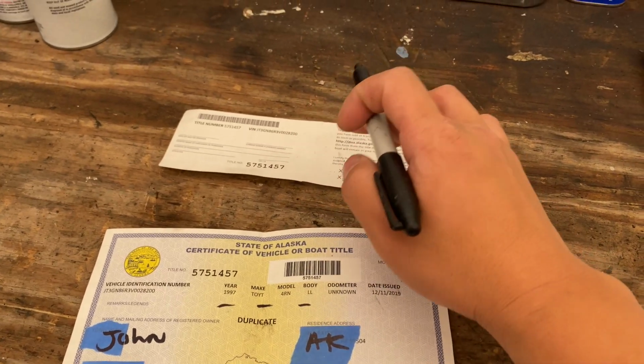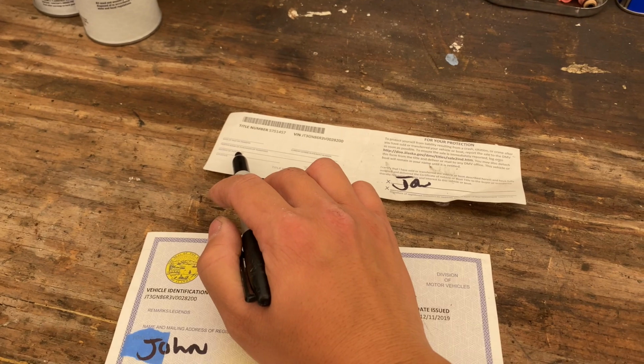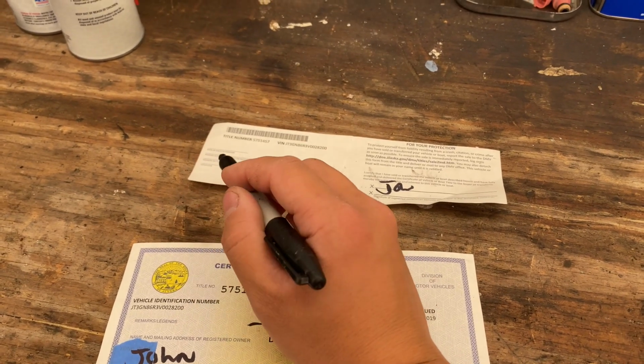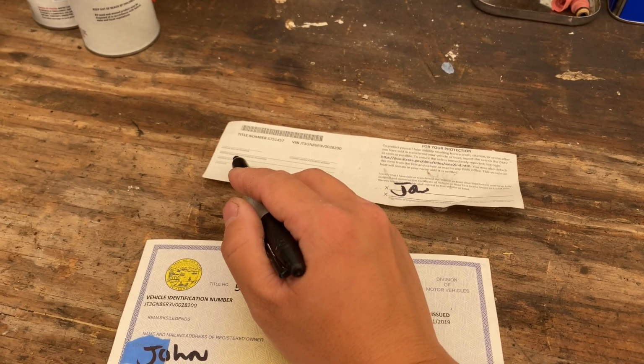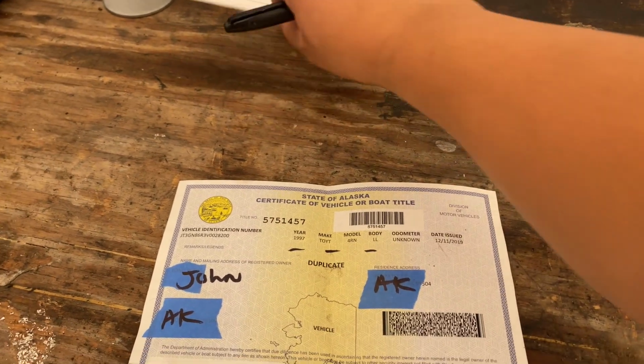So make sure you have the correct information of the person that you're giving it to. Usually you want to ask for their ID, and you can either fill it out yourself, or if you trust them enough, you can have them fill it out. But if you don't trust them, make sure you fill out their information right here so it's correct and accurate. So you keep this form.